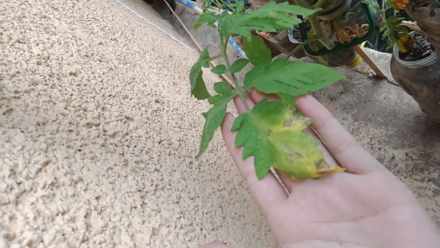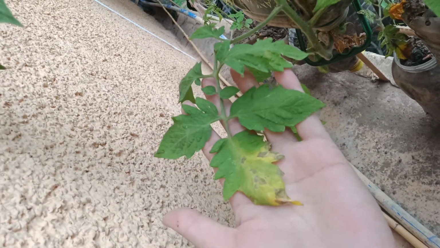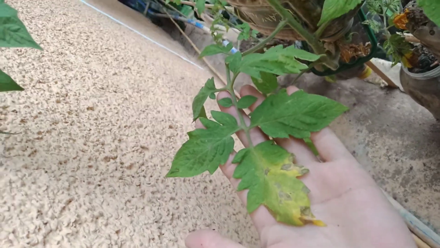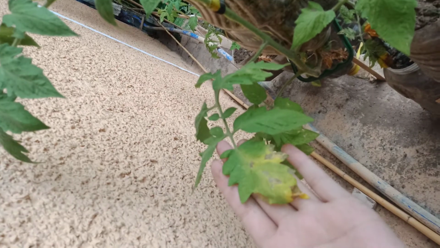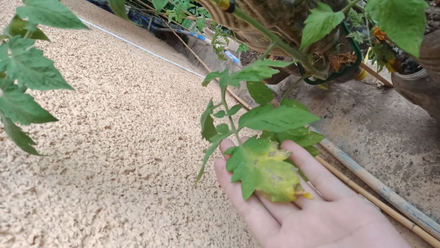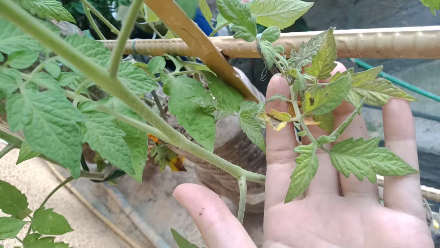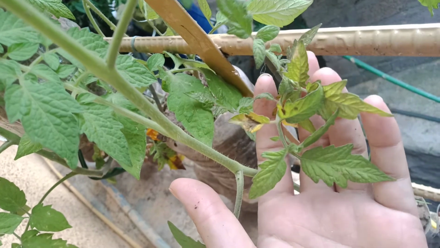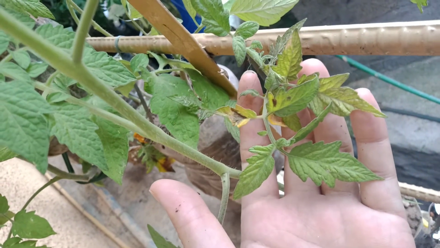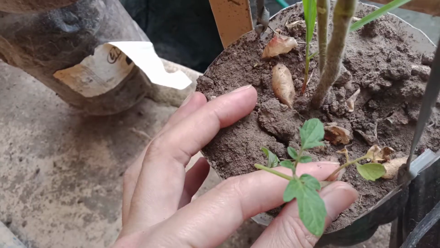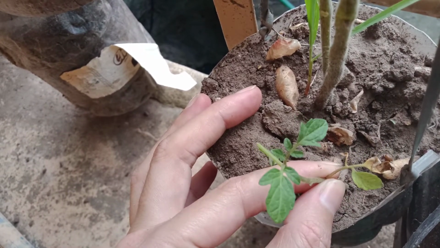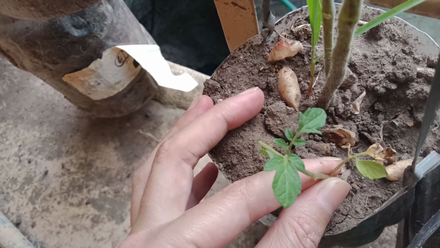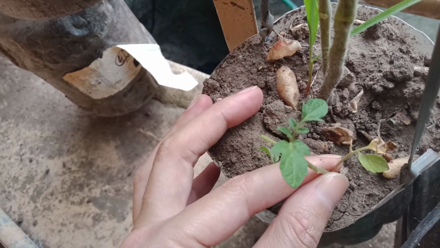Deficiency of nitrogen can cause reduction in growth, reduction in yield, and yellowing of leaves. So here nitrogen is deficient. Check the yellowing of leaves. So nitrogen is deficient here. As nitrogen is deficient here, check the stunted growth of this plant. Stunted growth means reduced growth.